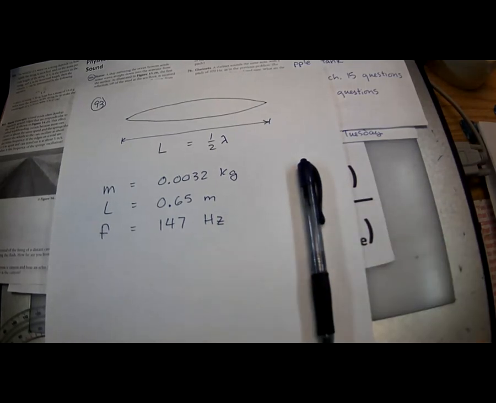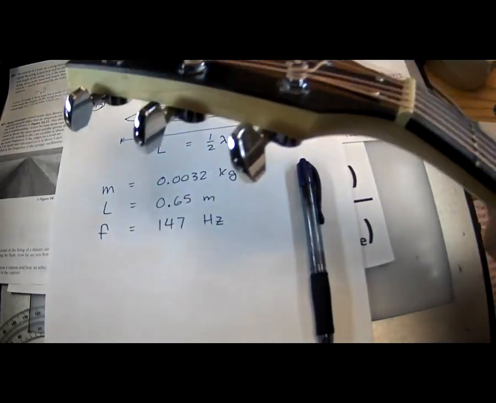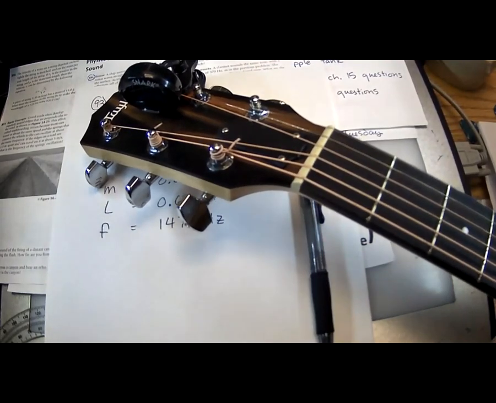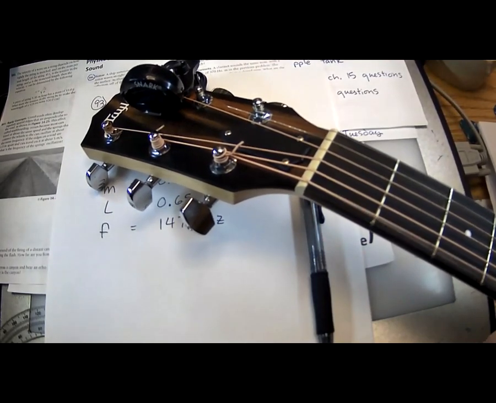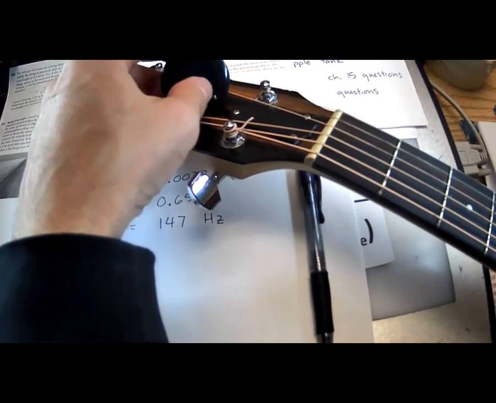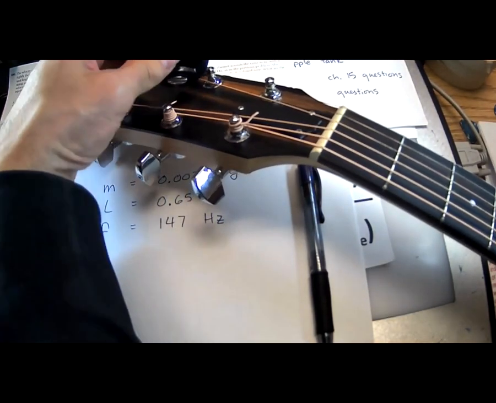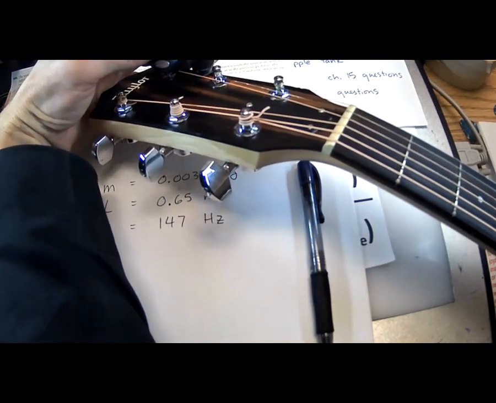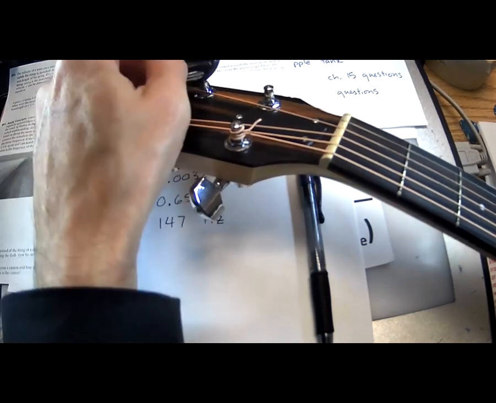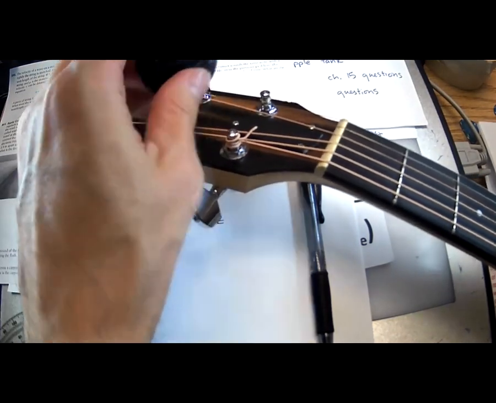Demo for this, guys, real fast. If you're looking at the head of the guitar, let's say I'm going to pluck this fat string right here, this E string. Then you can adjust it with this knob. I'll show you guys this tuner.